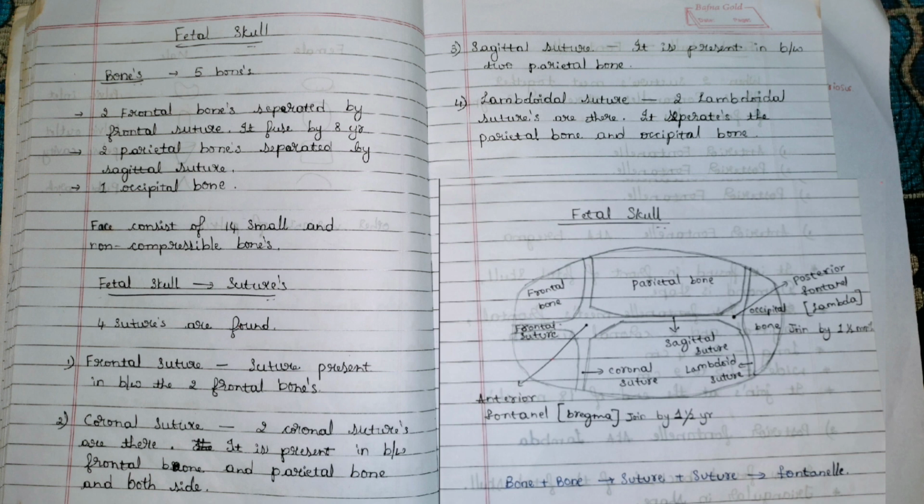Okay, this is the face and this is the back of the baby, the back side of the head. So the head is like this, and here they have eyes, nose and mouth.